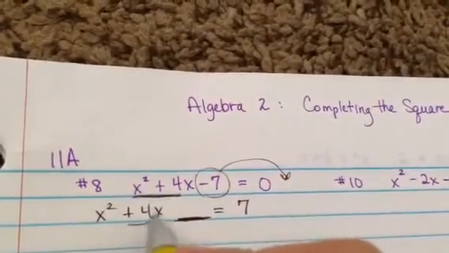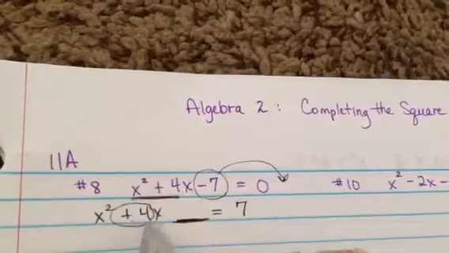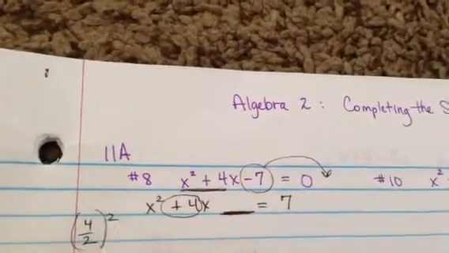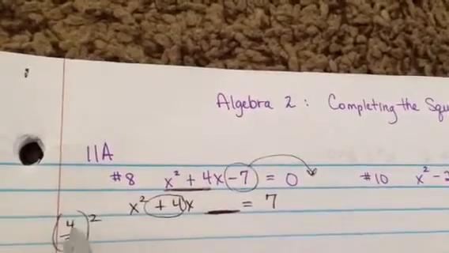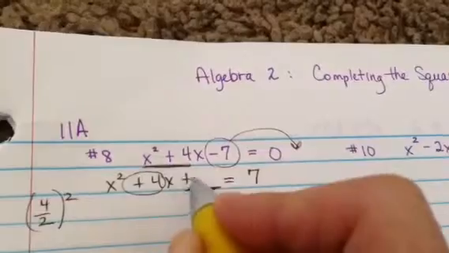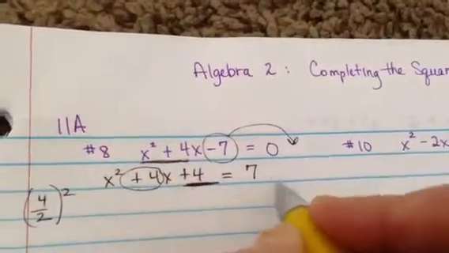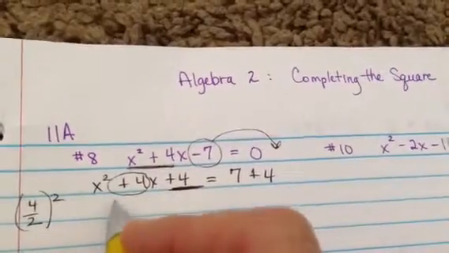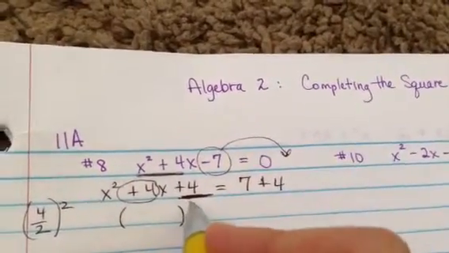So what you do is you take the number right here in front of the x, and you're going to half it and then square it. You always half it, then square it. Notice if I half it, I get 2, and 2 squared is 4. So I'm going to add 4, and if I do it to the left, I have to do it to the right. Okay, the whole reason we do this is because we want to write this as something squared.